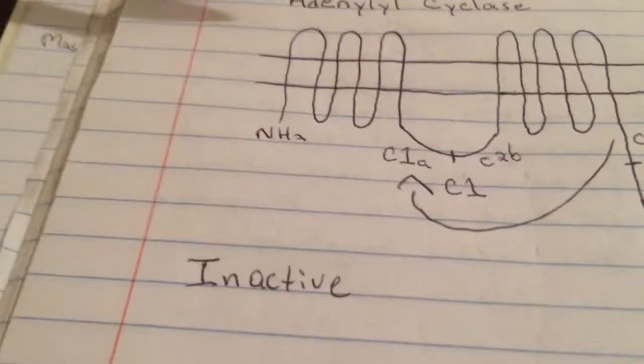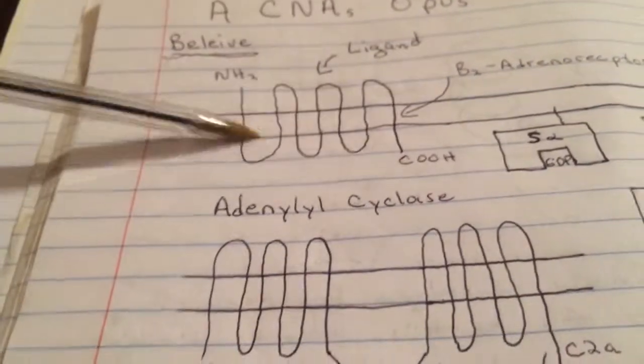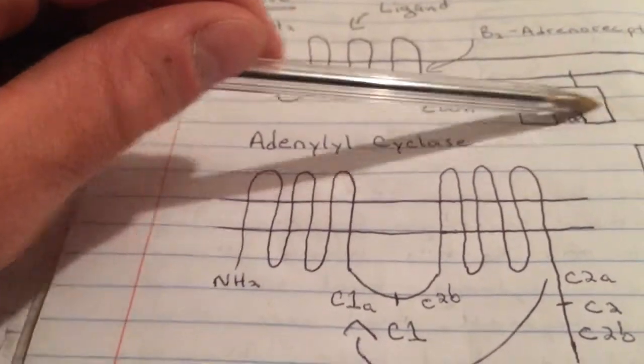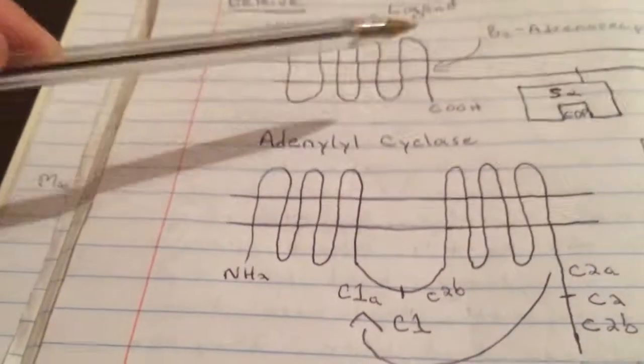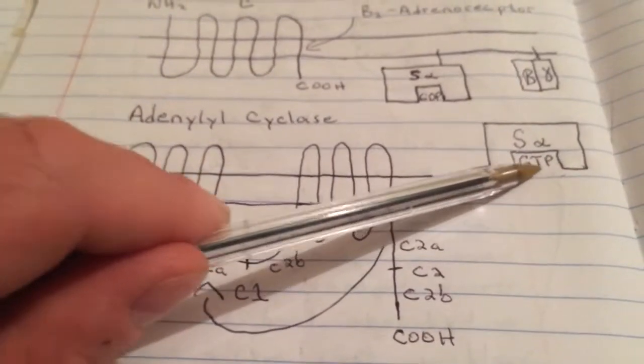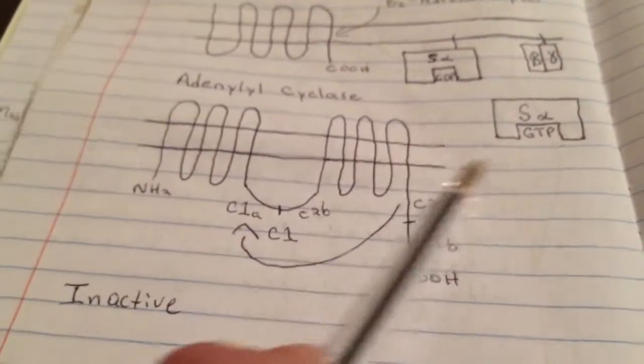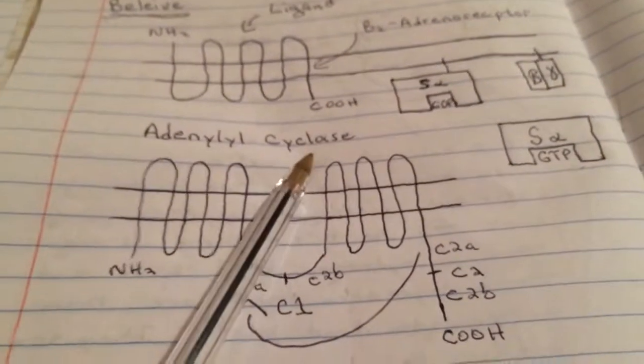You notice it's going to hop from here, this G protein coupled receptor. The ligand's going to bind, this is going to come over, it's going to get turned on, right? It's going to go to a GTP state, and then it's going to go look for its target. It's going to hit its target, and its target is adenylyl cyclase.